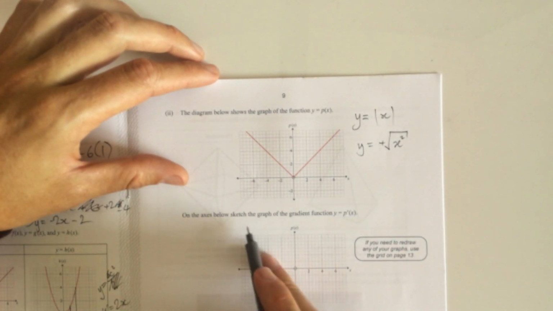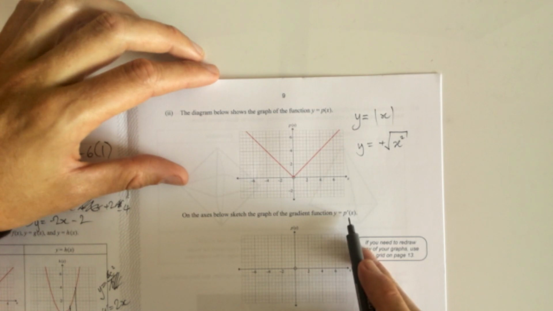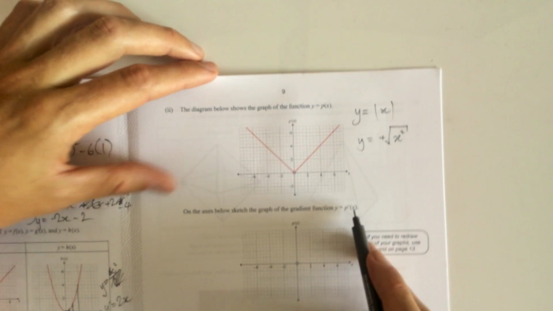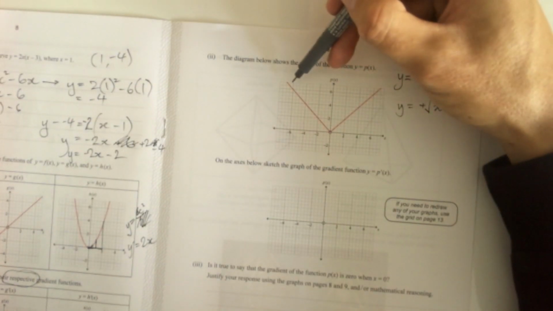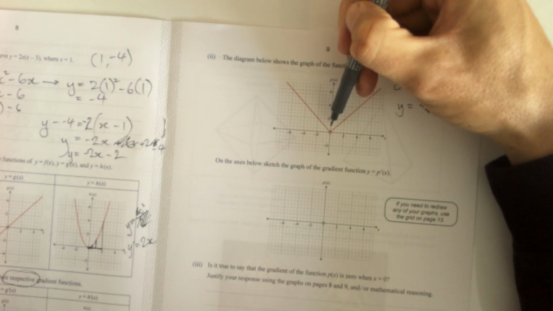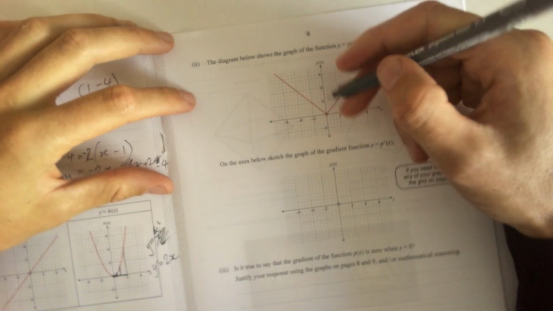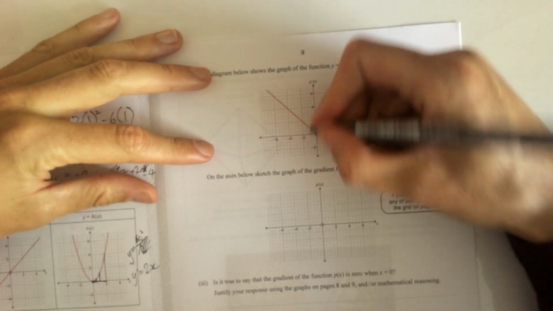On the axis below, sketch the graph of the gradient function. Y equals p dash of x. This one is decreasing and this one is increasing. So let's split the graph in two.